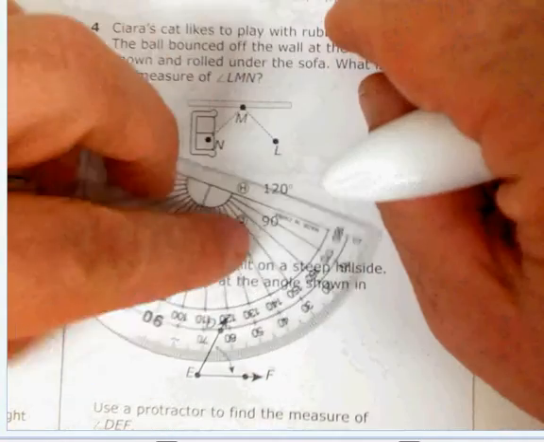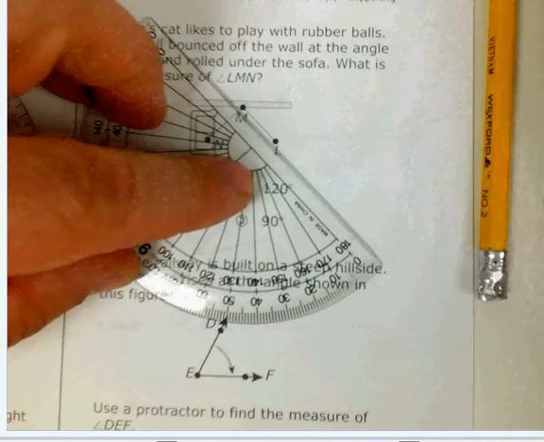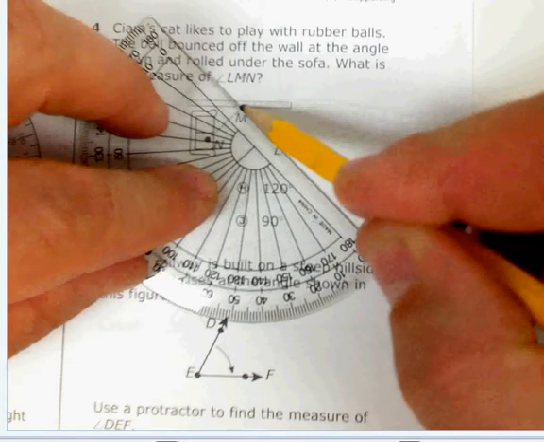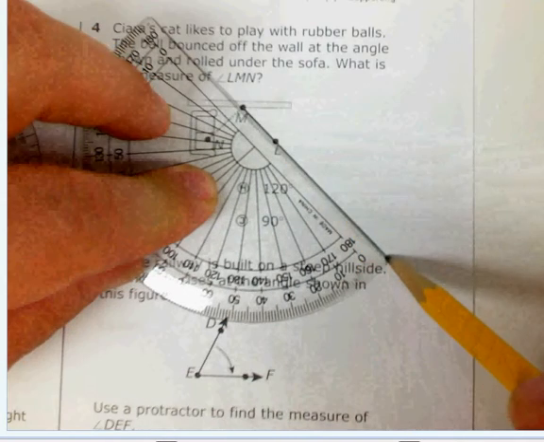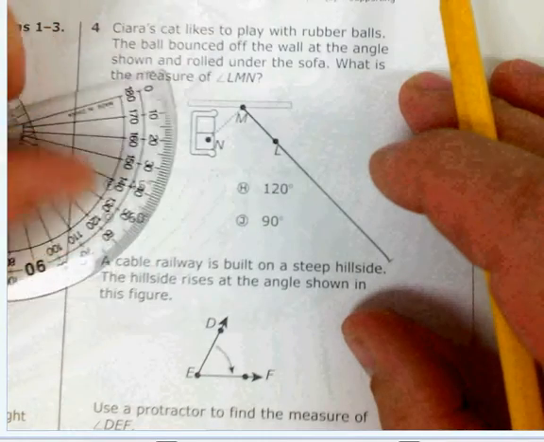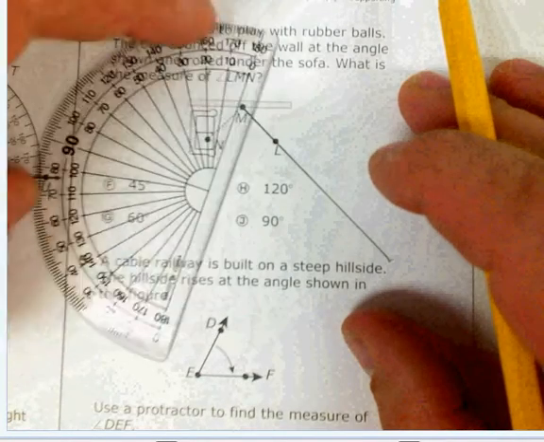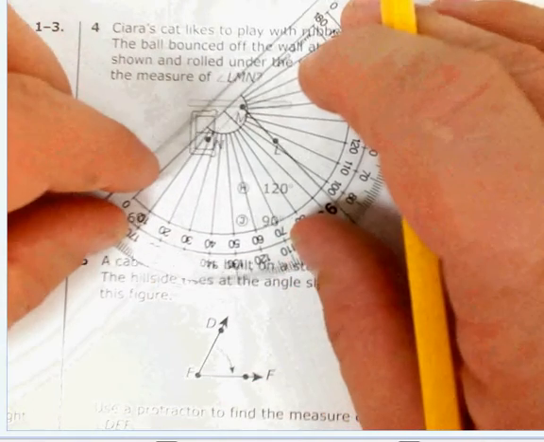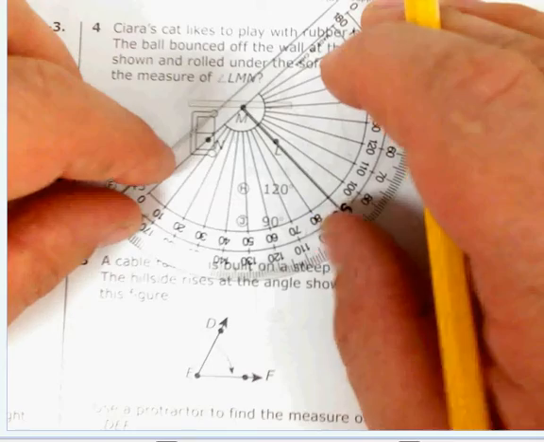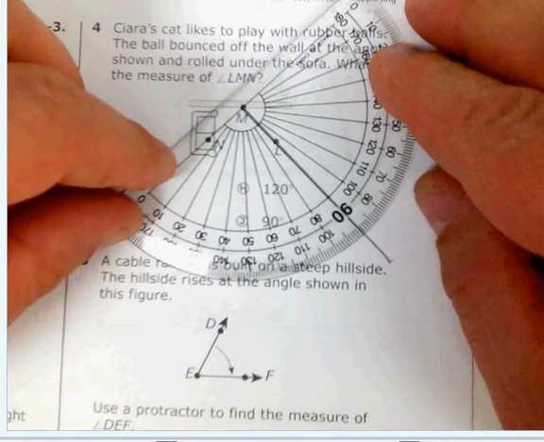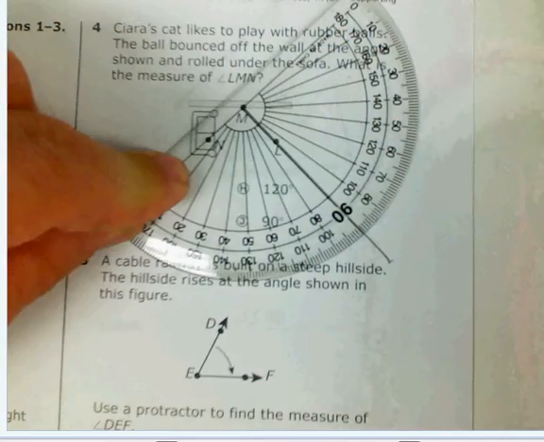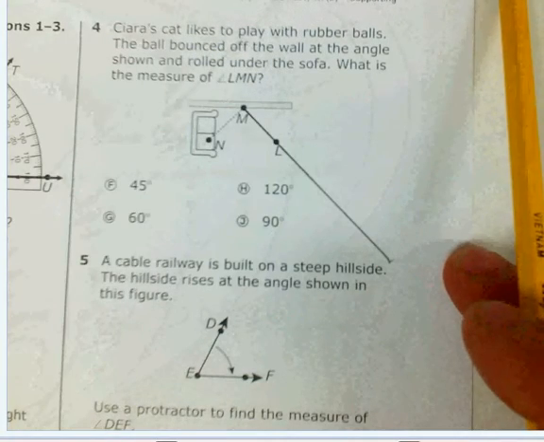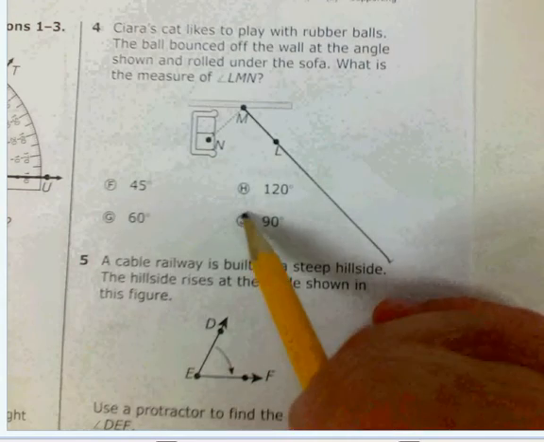Okay, what I'm going to do is extend out one side of it right here, so I have a ray that I can see. I'm using my protractor. So I'm going to go ahead and line that up with my 0 line right there. And that looks like it does cross exactly at 90 degrees. So it looks like it's a right angle. And I was kind of looking at it, it looked like a right angle. So we're going to go with answer choice J.